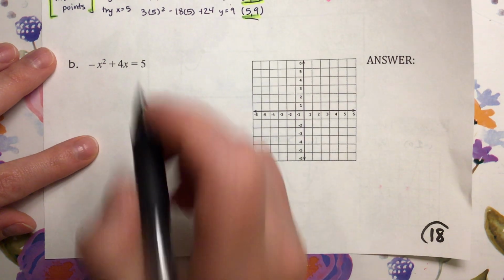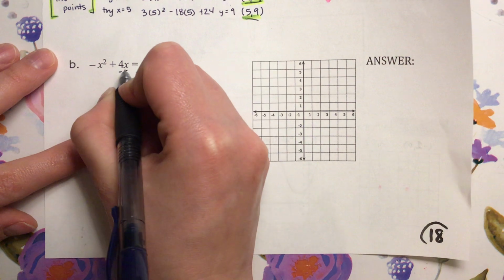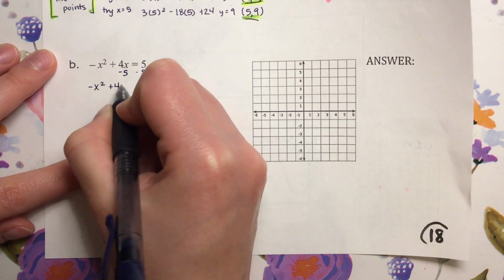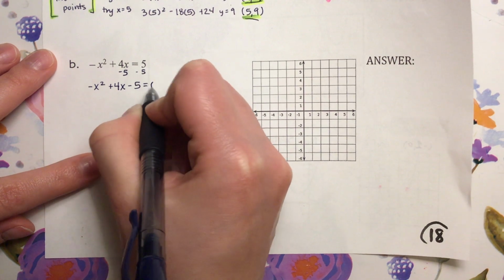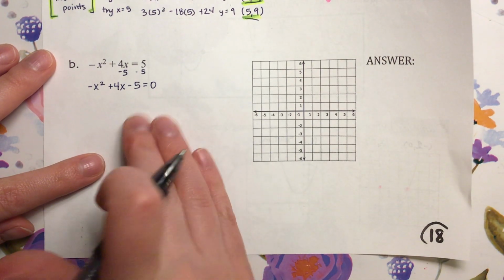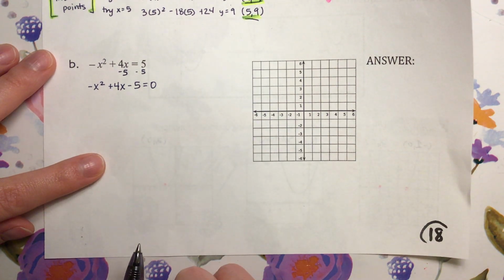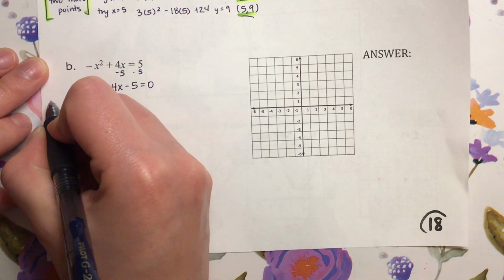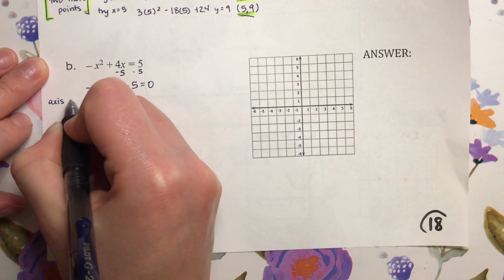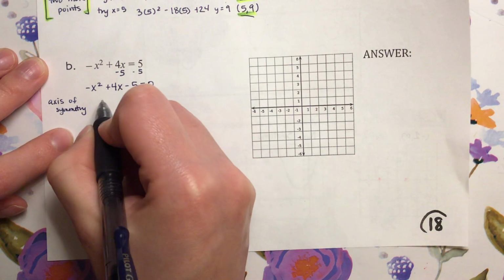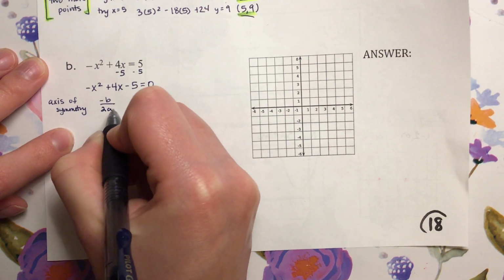The way we're going to do that is by subtracting 5 from both sides, and then I'll have negative x squared plus 4x minus 5 is equal to 0. Now this is in a form that I can work with, and I'm going to start my process of graphing. My first step to graph is to find the axis of symmetry, so let's do that, which is going to be negative b over 2a.